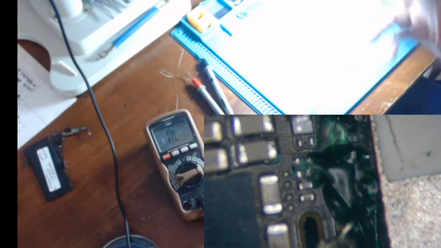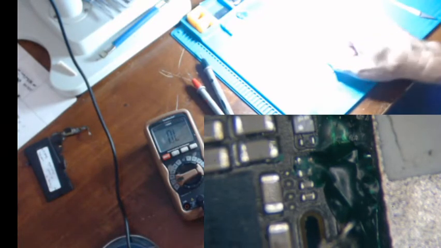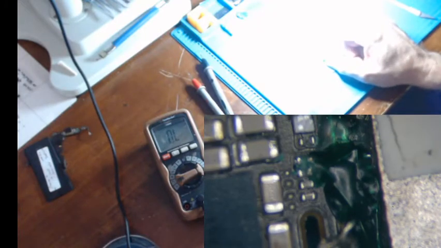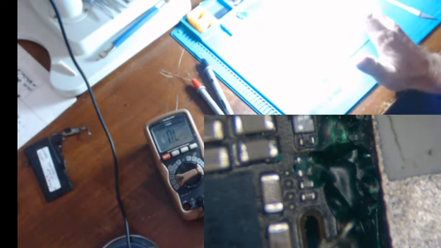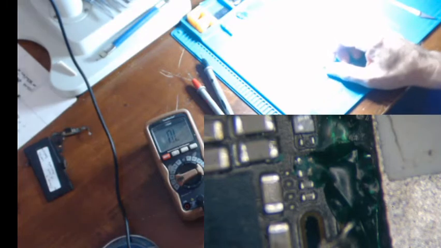Each one of them does the same thing, so I don't think it's my NAND. It's a 256 gigabyte, and I've tried a 64, a 128, and another 128. They all restore successfully, but go straight back to DFU mode.